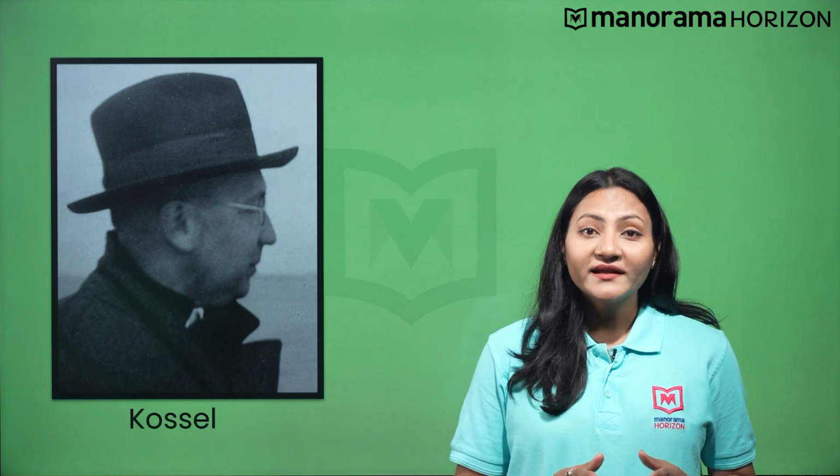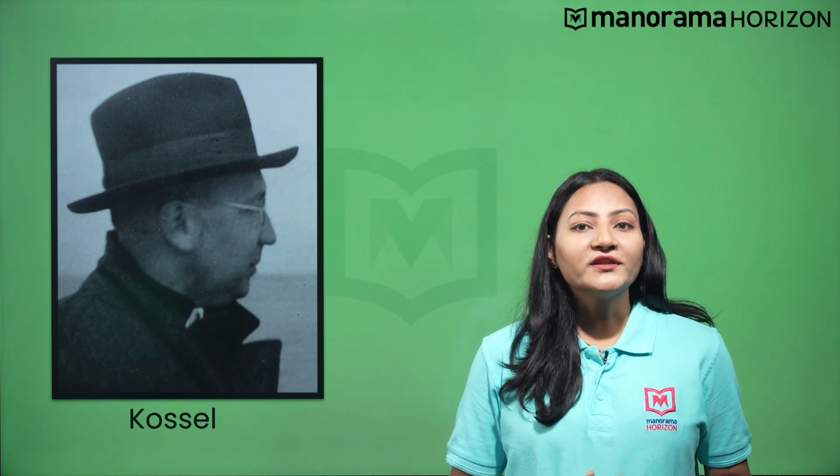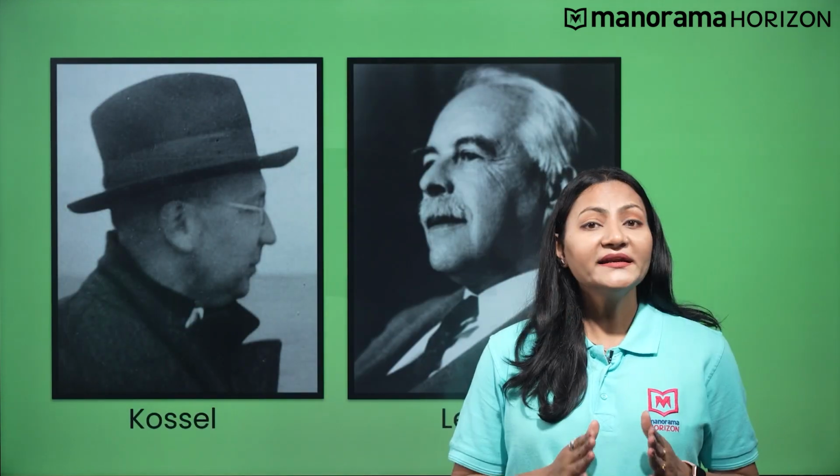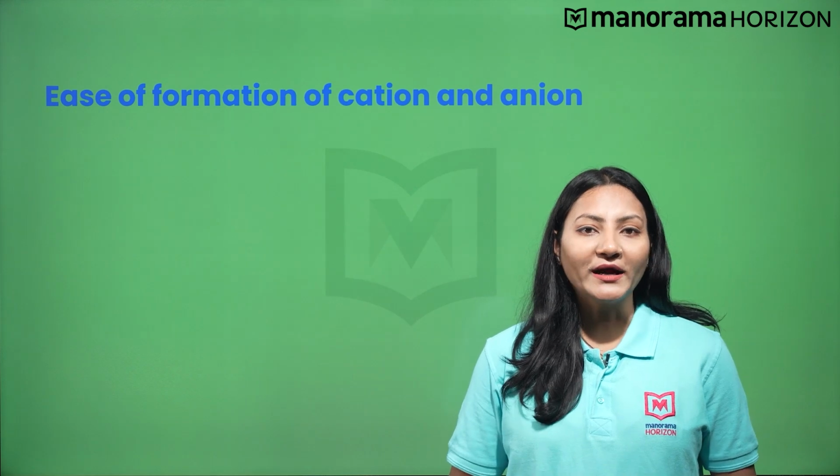But certain factors affect the formation of an ionic bond. This can be explained based on the Kossel and Lewis approach. Let us see these factors one by one.